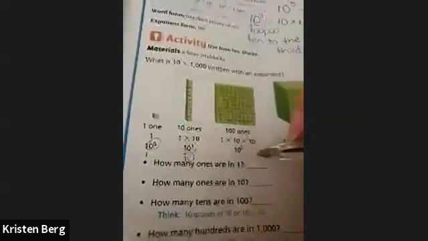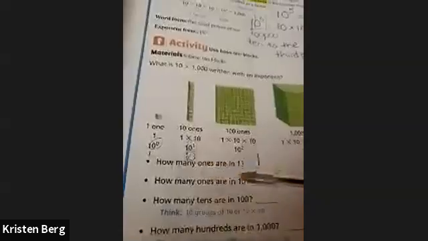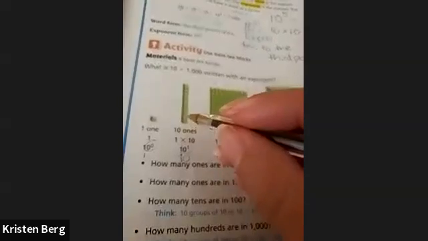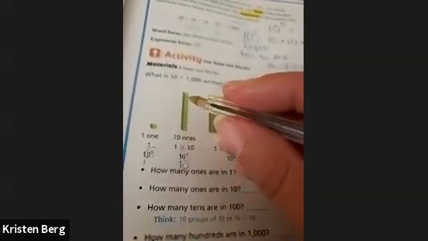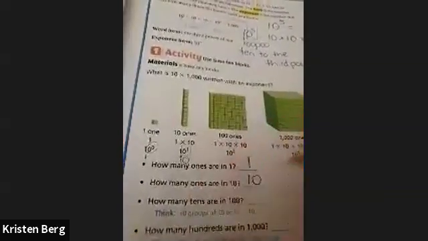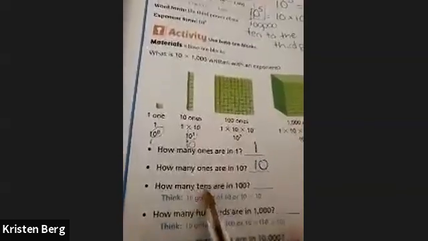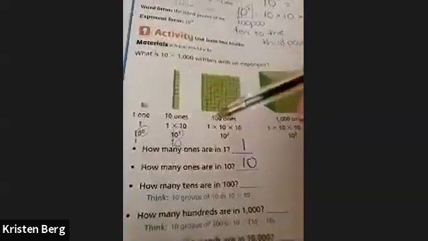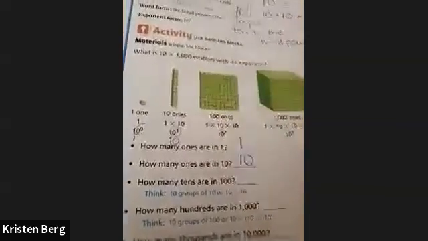So this one is saying first, how many 1s are in 1? Well, you should say there's only 1 1 in that. How many 1s are in 10? So if you looked here, there is 1, 2, 3, 4, 5, 6, 7, 8, 9, 10. There are 10 1s in 10. How many 10s are in 100? So how many longs are there in this 100 column? Well, you should be saying there should be 10 of those.